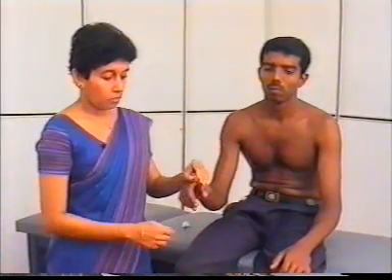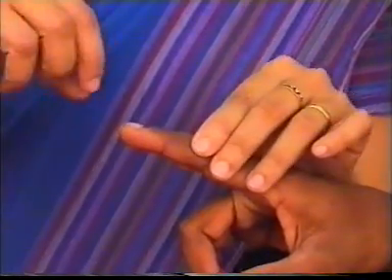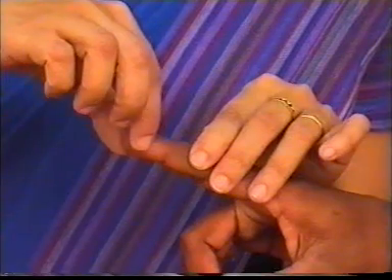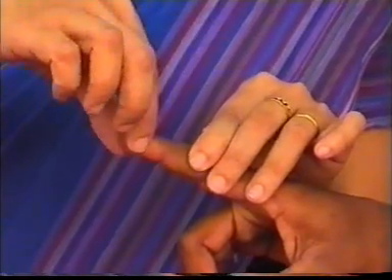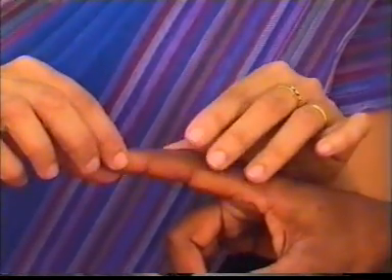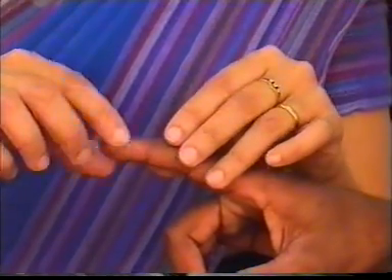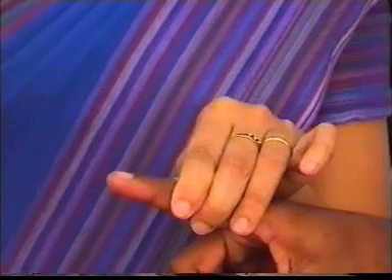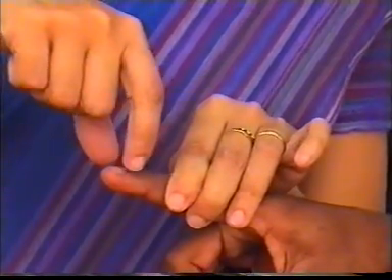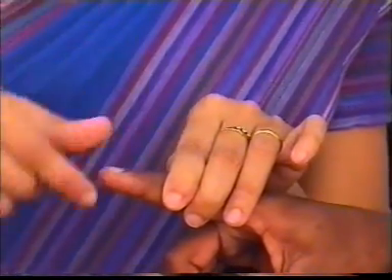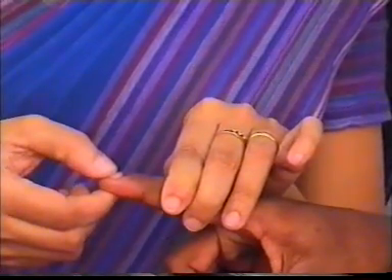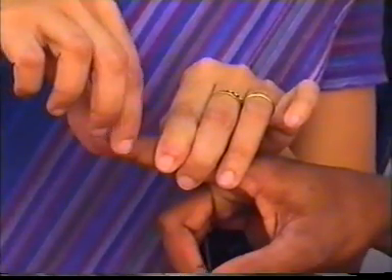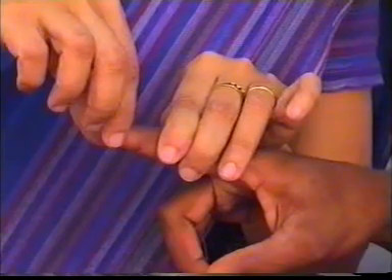When testing joint position sense, you move the distal phalanx of the patient's index finger up and down. But it's very important to fix the distal phalanx by holding the finger proximally, and you have to hold the finger on either side and not in the direction of movement. Get the patient to identify the movement.